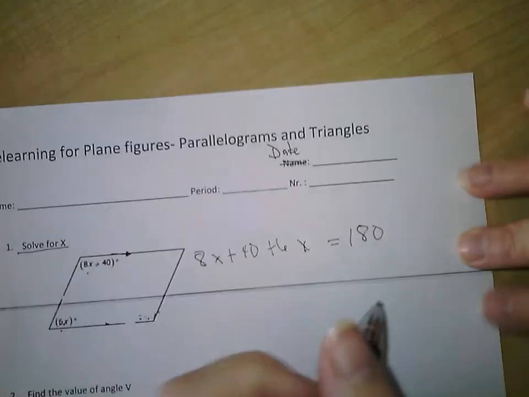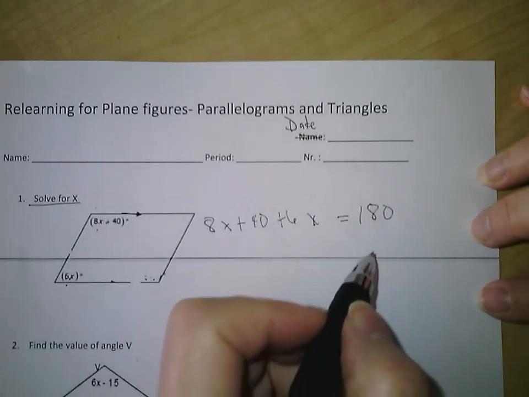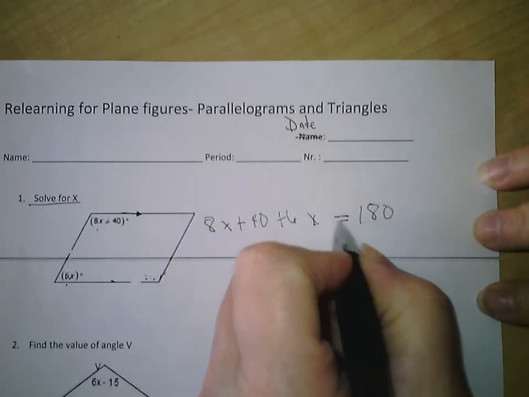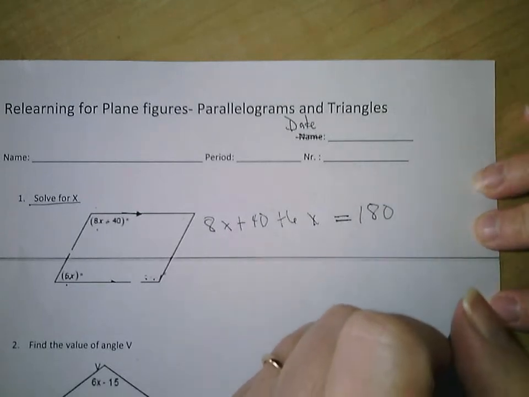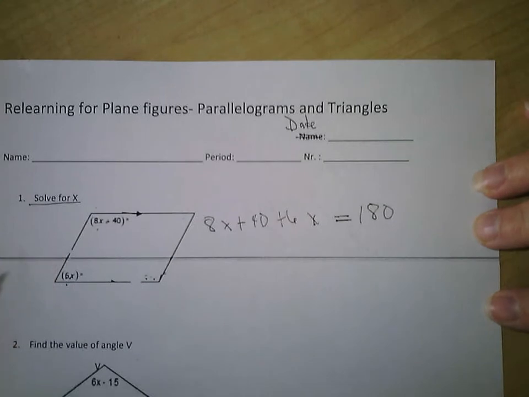You'll notice that in geometry, 180 and 90 are key angle measurements. Most of the angle measurements that we're interested in add up to 180 or 90.